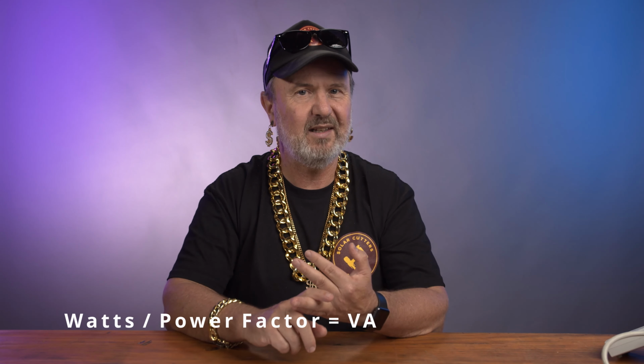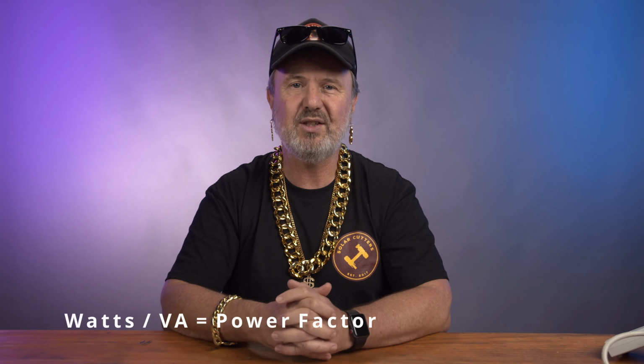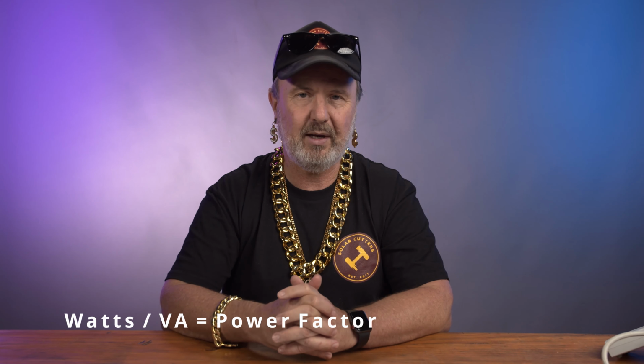So basically, watts divided by power factor equals volt amps. So that's the way of finding out the VA. And you can rearrange that equation to find out power factor. So power factor, why does it matter? Because, as I said earlier, it's actually part of the demand that an inverter system in a standalone power system has to deliver. So why am I telling you all this?